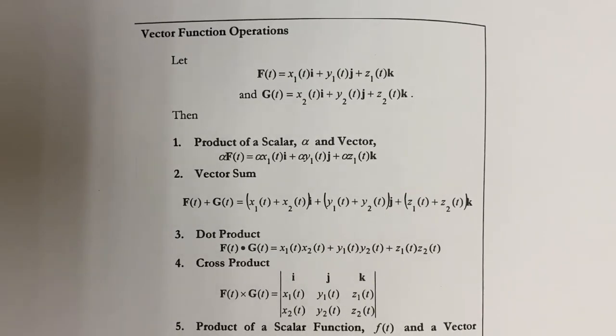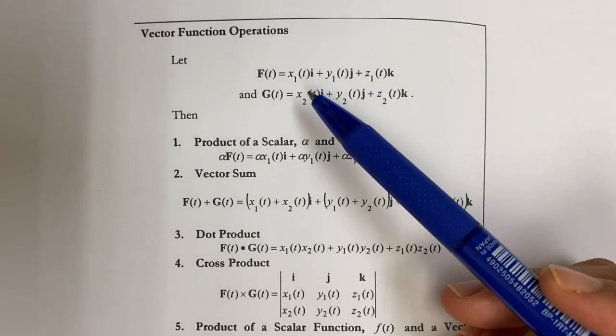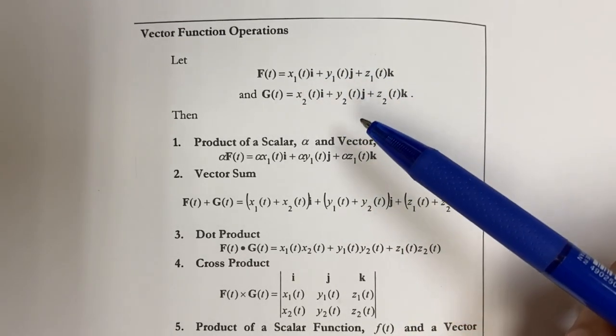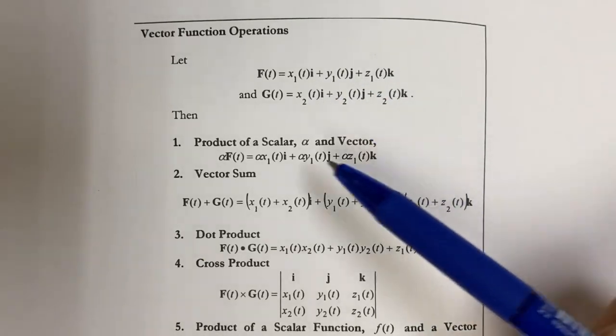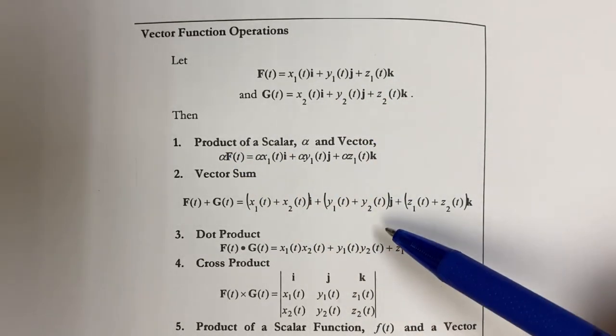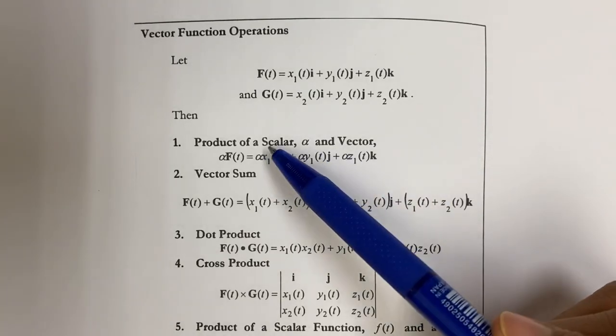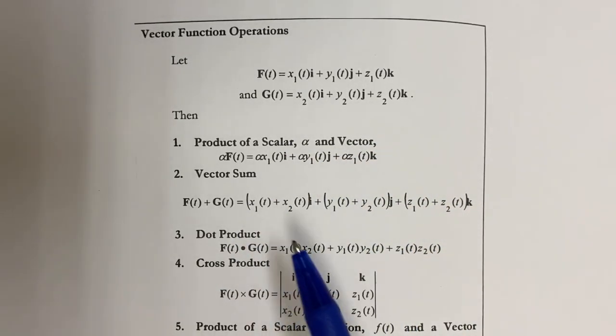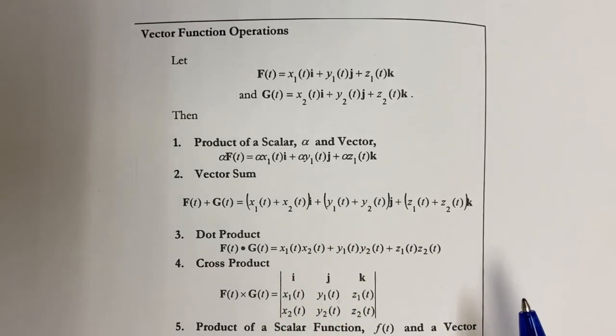Okay, so before this, you know what is f(t), g(t), vector for a single variable. You have a function in terms of t. Okay, and then you have these 5 operations: products of a scalar and vector, and then you have vector sum, dot product and cross product, and product of a scalar function and a vector function. So we will use the same fundamental knowledge for this chapter.